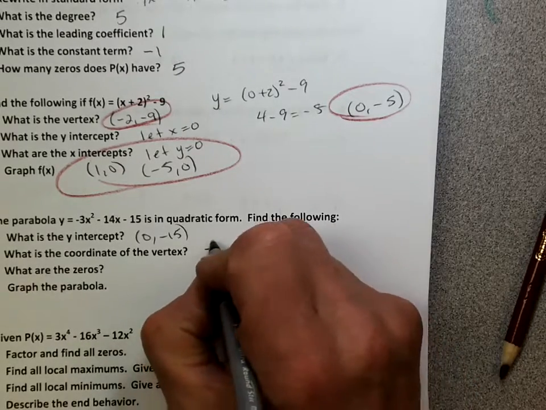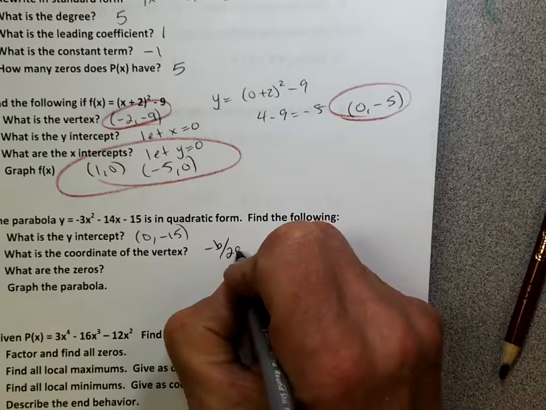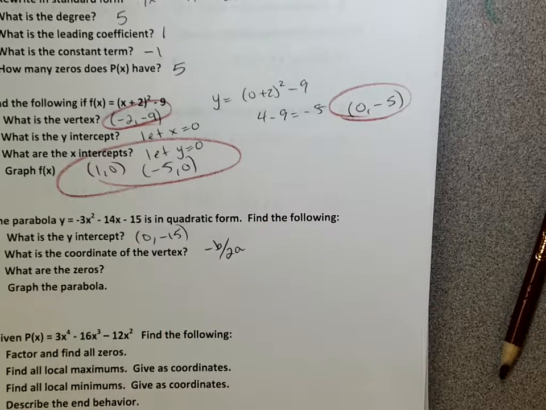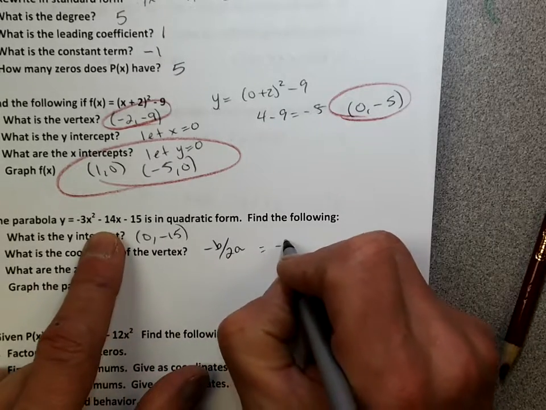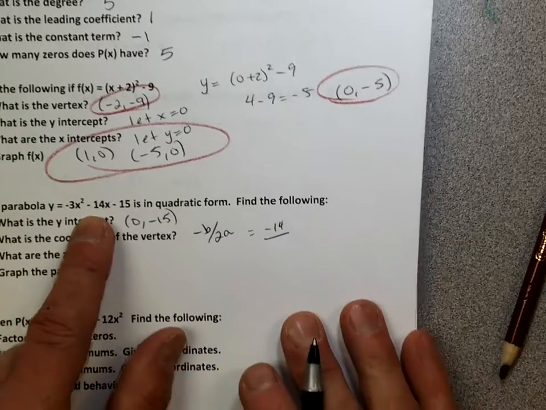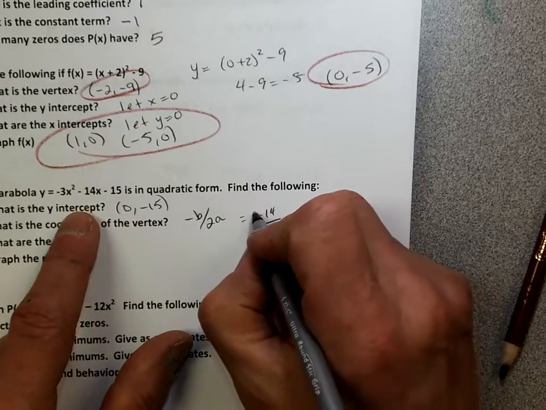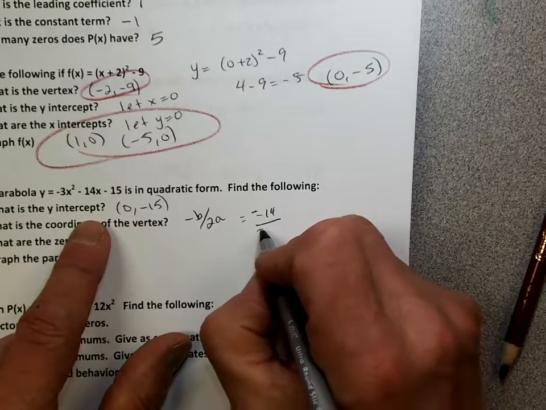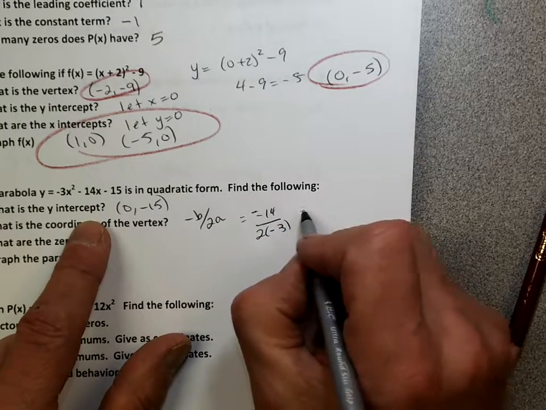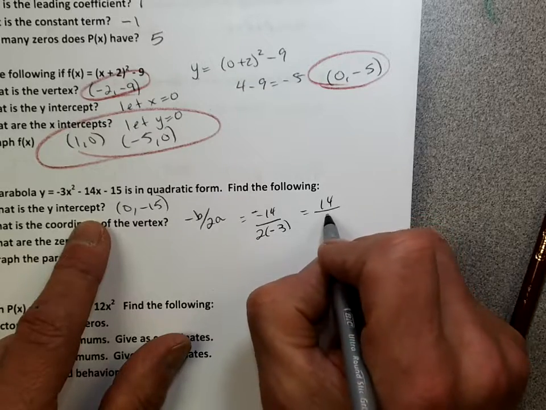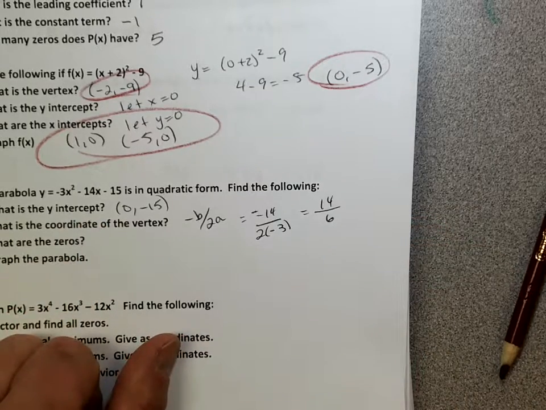I'm going to use my negative b over 2a, all right? And that's my formula for a quadratic. So my b is 14, so I'm going to have a negative 14. So it's a negative 14 over 2 times negative 3. So I got a negative 14, which is a positive 14 over 6. Let's see, that's 7/3.